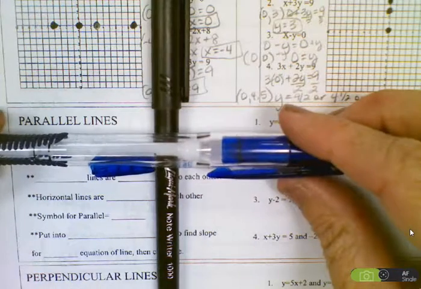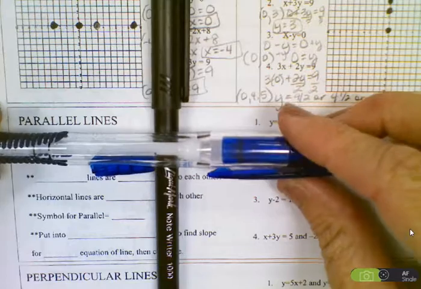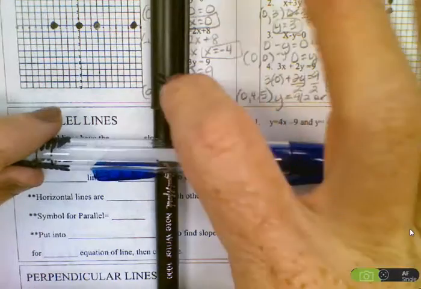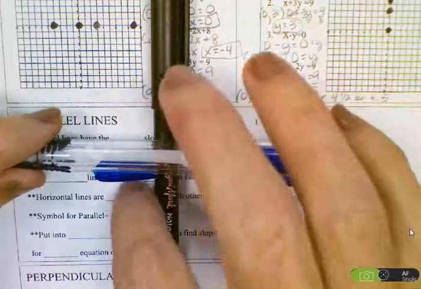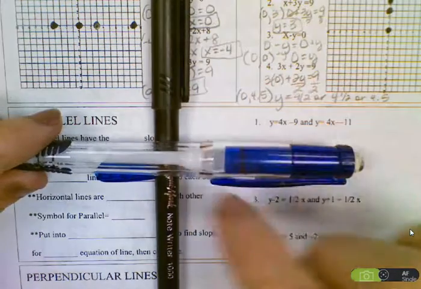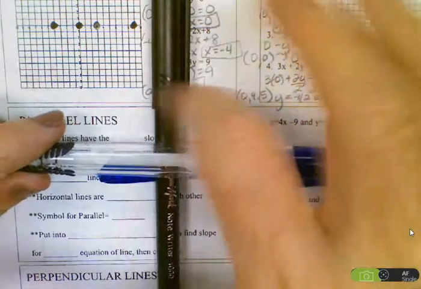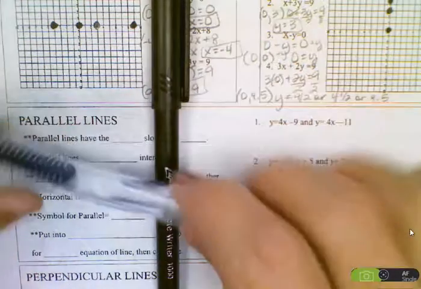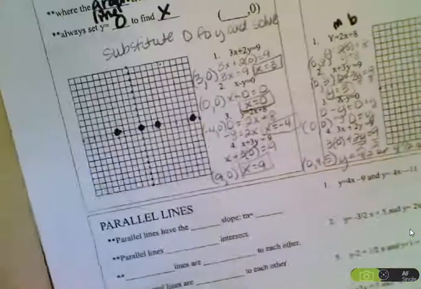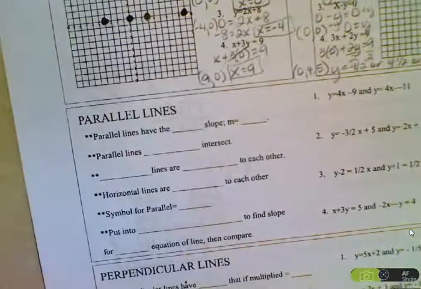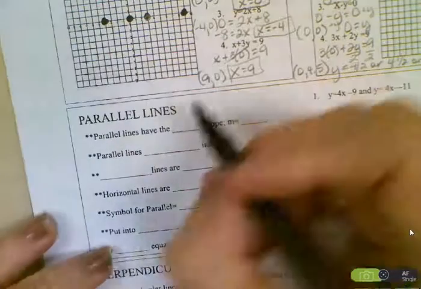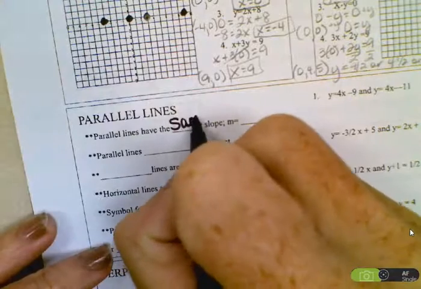The difference between that and a perpendicular line is that perpendicular lines do cross each other, but they cross each other in a really special way where each of these 4 corners are right angles. They are 90-degree, perfect 90-degree angles. Okay? So let's fill those in. So parallel lines have the same slope.